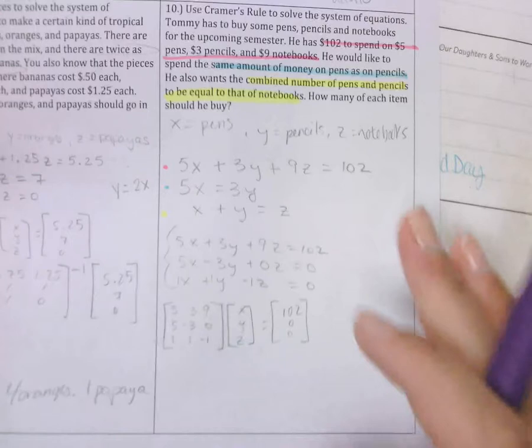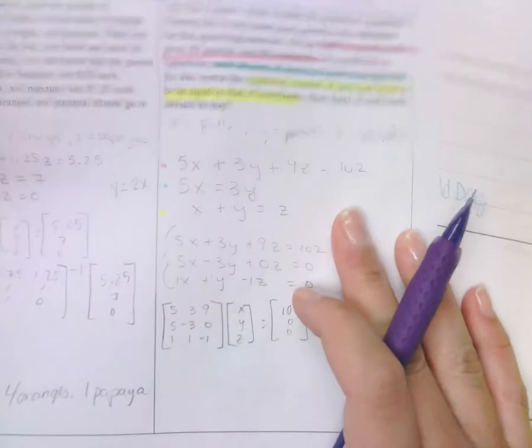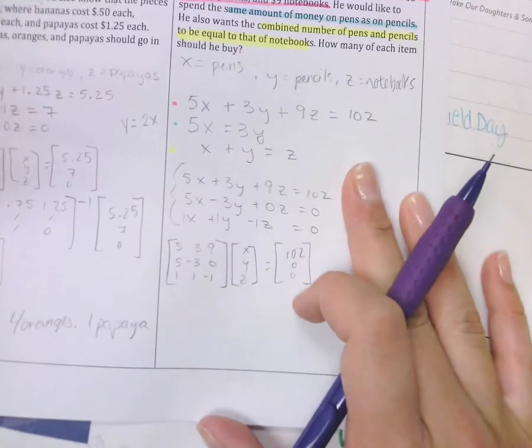Alright, so that's the matrix equation. You keep moving my table. Oh, sorry. It's okay.